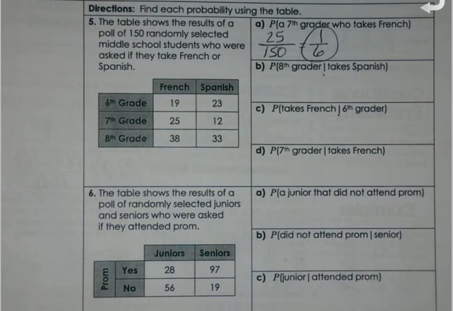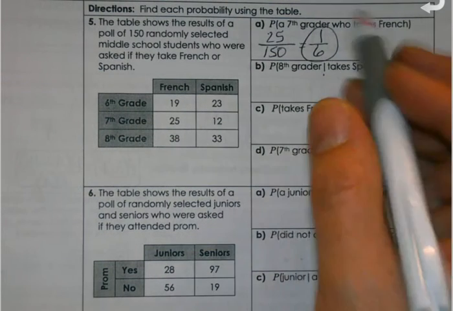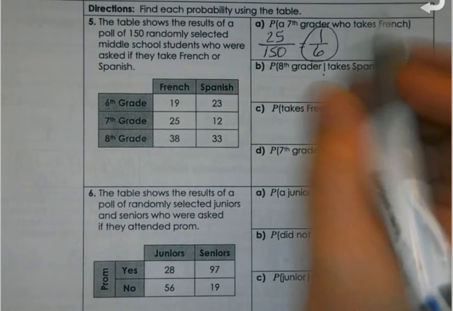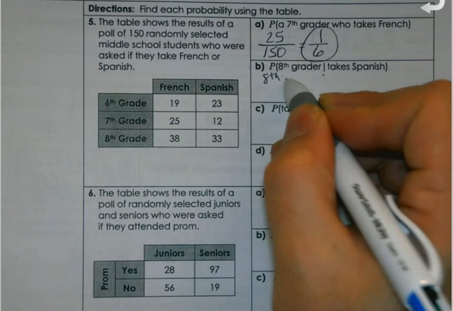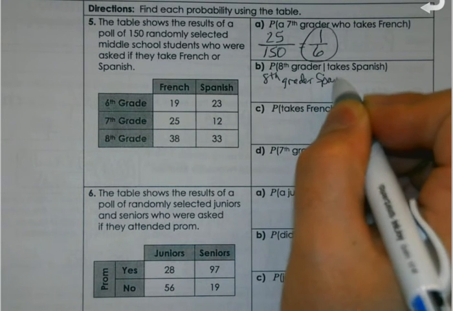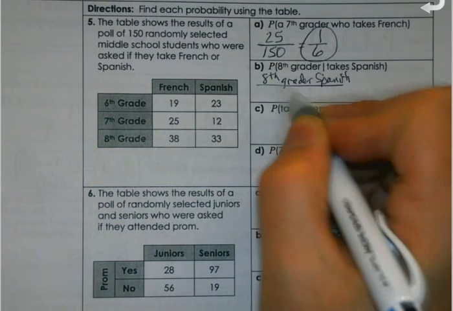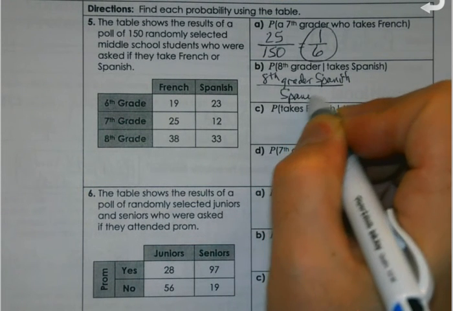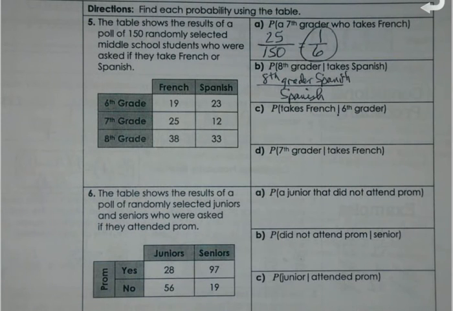So when I get to letter B, I need an 8th grader given that they're taking Spanish. So would it be just both of them added up? So 8th grader Spanish over everybody that takes Spanish.